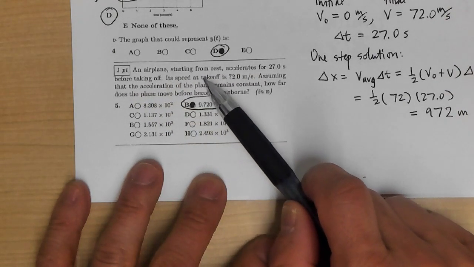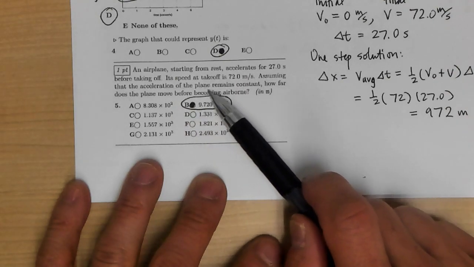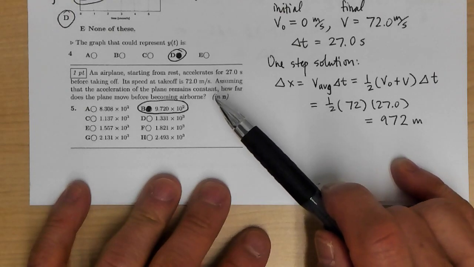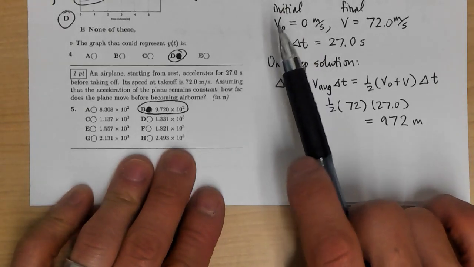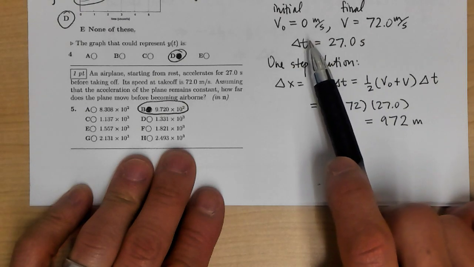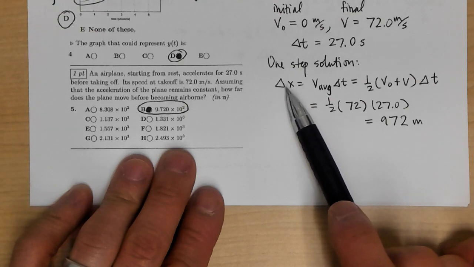An airplane starting from rest accelerates for 27.0 seconds before taking off. Its speed at takeoff is 72.0 meters per second. Assuming the acceleration remains constant, how far does the plane move before becoming airborne? Okay, so the initial speed is 0, the final is 72 meters per second. Delta t is 27 seconds. So we can do a one-step solution.